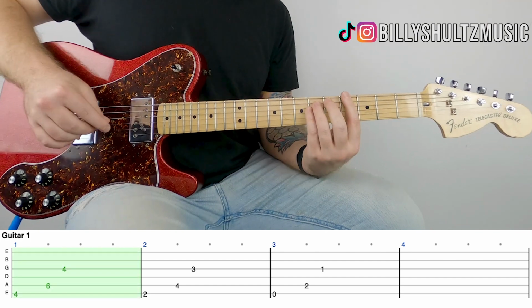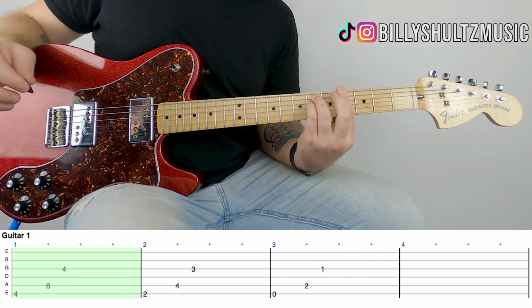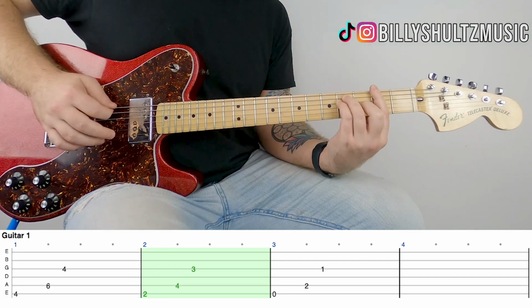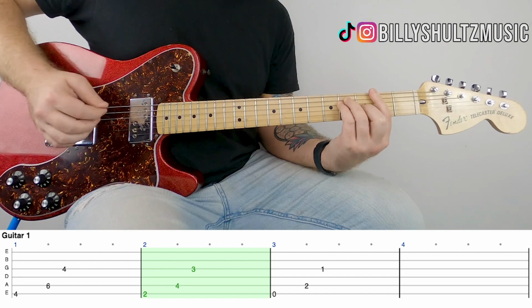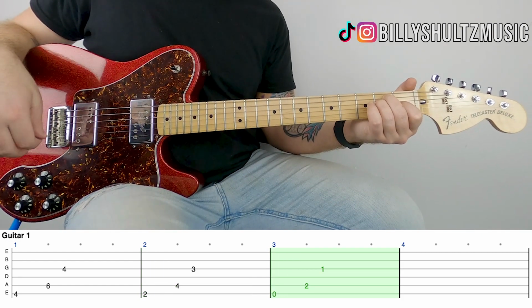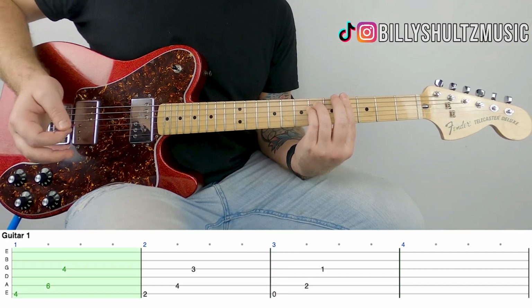And now the picking pattern is going to be E, A, G. And on the E, you just wait twice as long before you start it all back over again. So E, A, G.